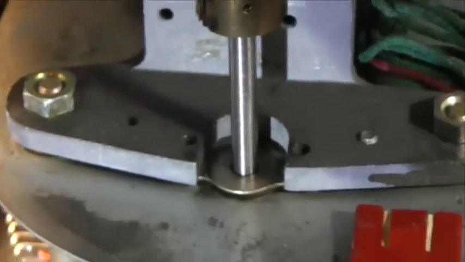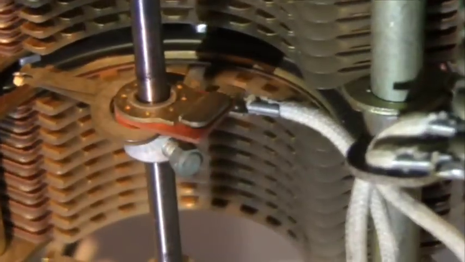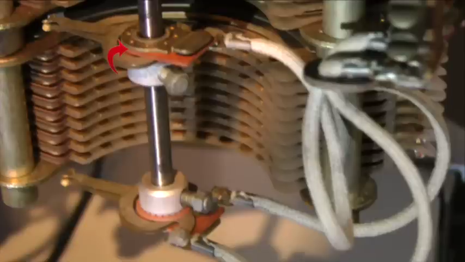Now let's continue down the shaft. At the bottom of the shaft are mounted the upper and the lower wiper assemblies. These wiper assemblies are attached to the shaft and so move up and down and rotate with the shaft. The purpose of the wipers is to sweep across bank terminals, as you see here.